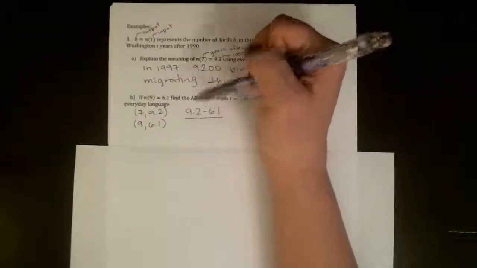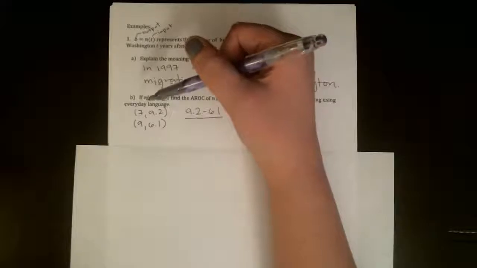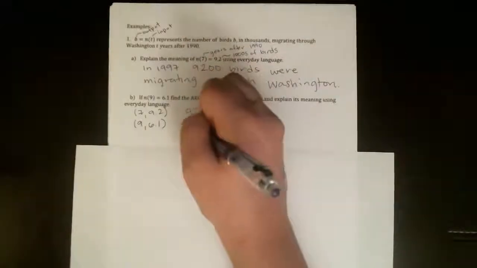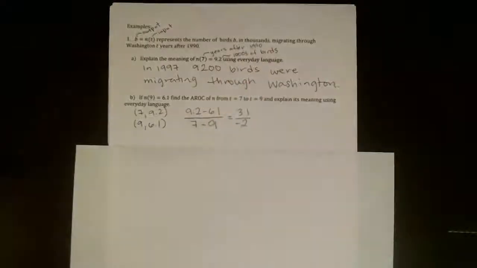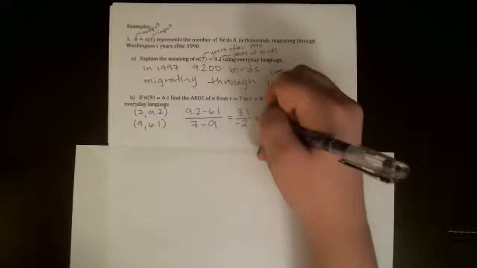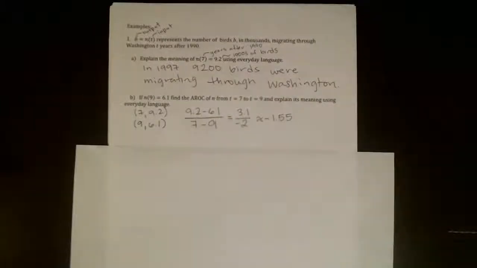If I'm doing 9.2 minus 6.1, I just need to make sure that I'm using the correct order for the corresponding input values. So 7 was the input that goes with 9.2, and 9 was the input that goes with 6.1. Okay, so we need 9.2 minus 6.1, 3.1 over negative 2, which is going to give us negative 1.55. Okay, so this is my average rate of change.